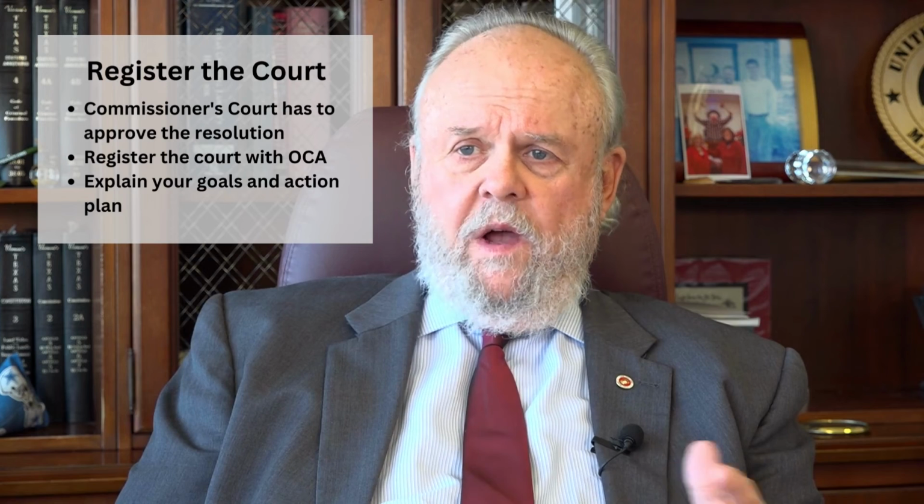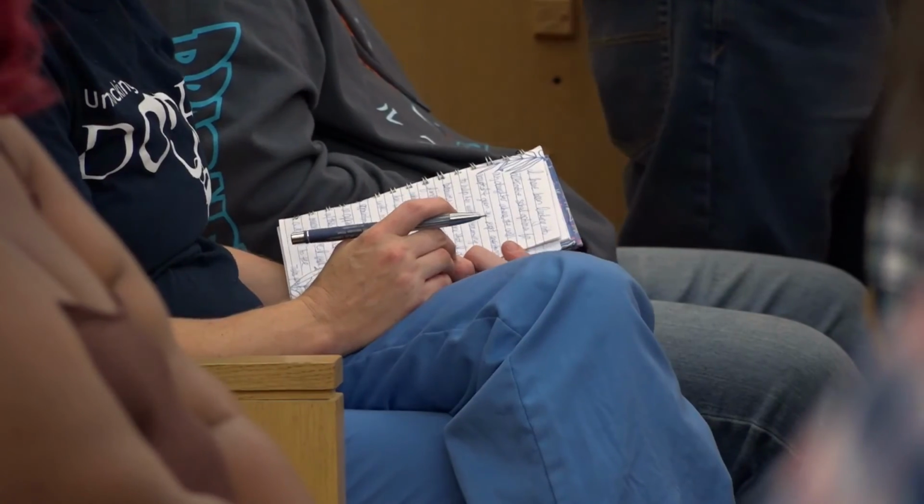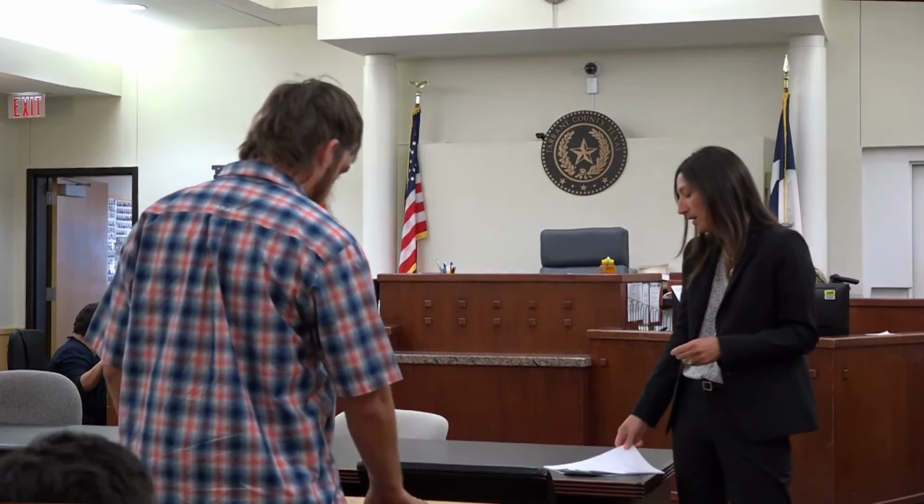You basically have to file a request. You have to get your commissioners to approve a resolution authorizing the program. Then you register that with the Office of Court Administration, and that's going to include what your plan of action is going to be. You're going to have to file something that talks about how you're going to run your program. Commissioner's Court resolution, submitting your plan of operation to the Office of Court Administration, along with the type of program and what your goals are and how you intend to accomplish your goals. For the statutory programs, that's basically how you do it.